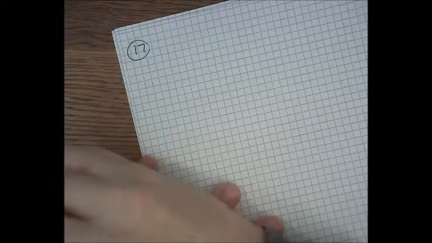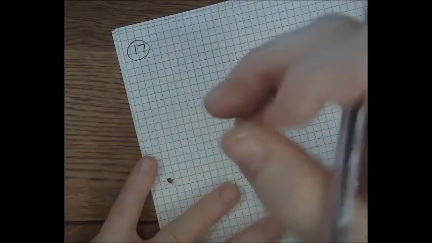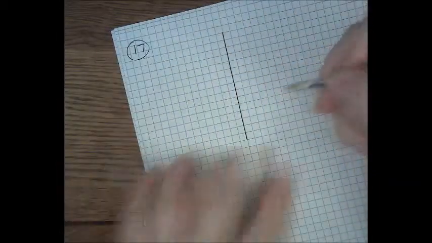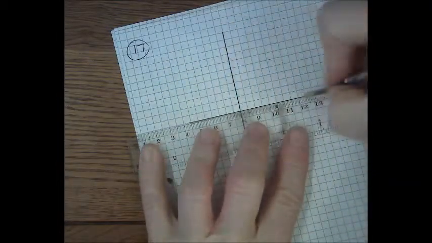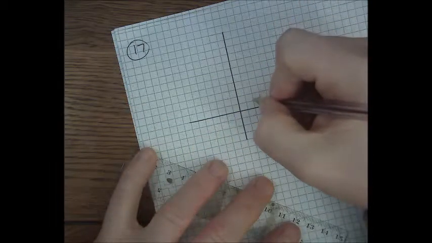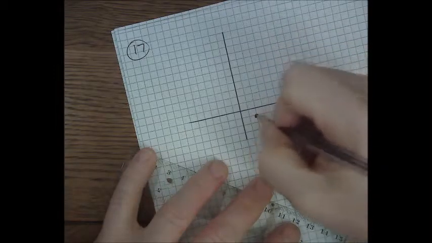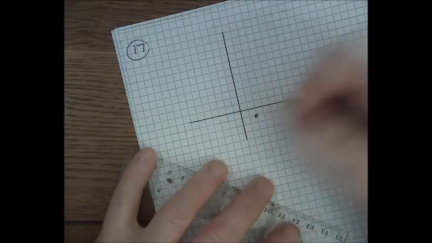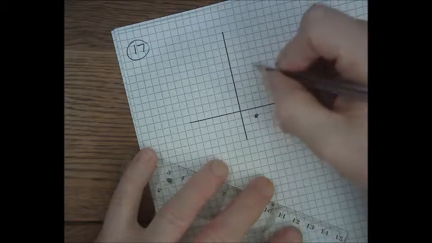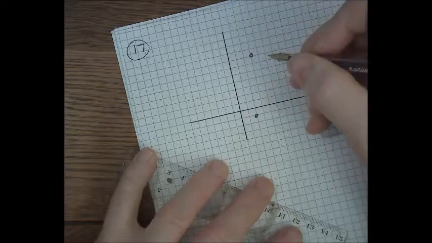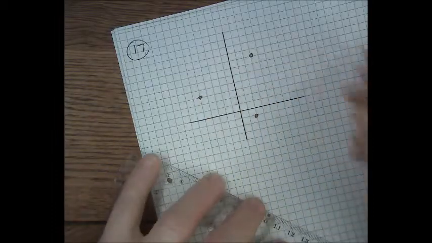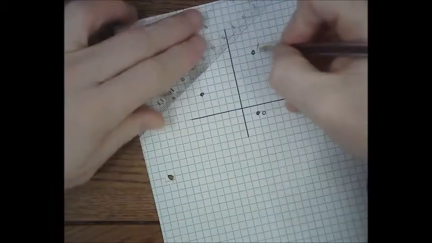Question 17. The line AB is a chord of a circle with centre 2, -1. So that's the centre. A is 3, 7. B is -5, 3. And that's the centre. This is A, B.